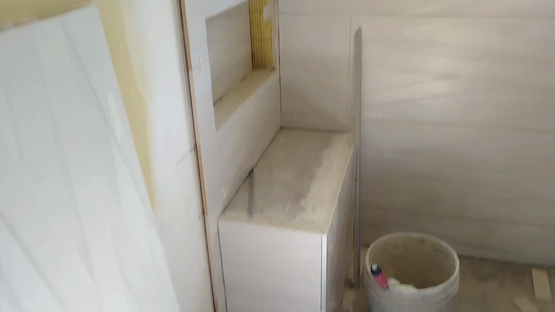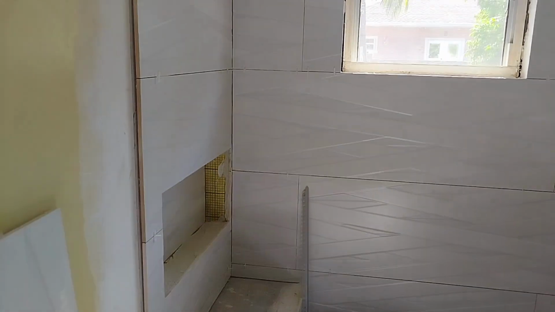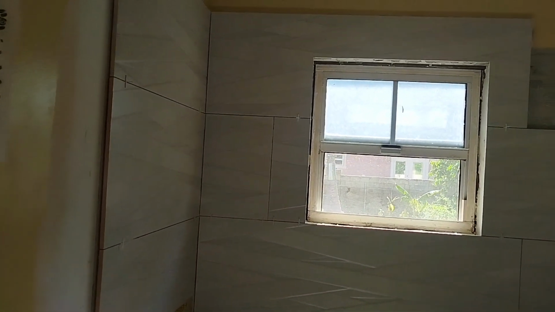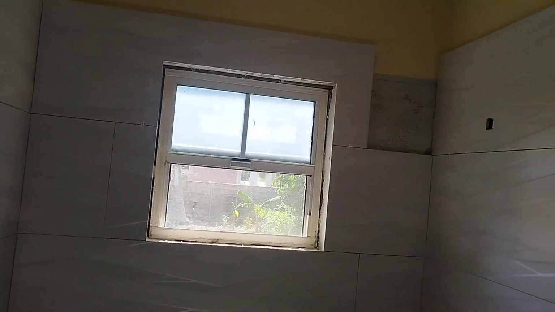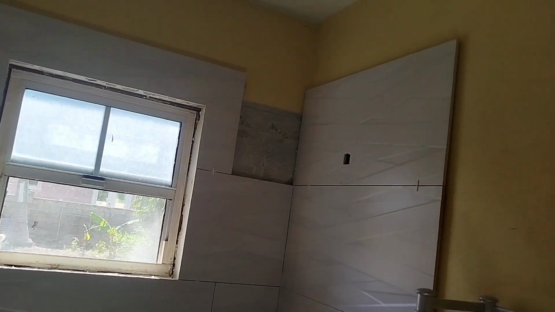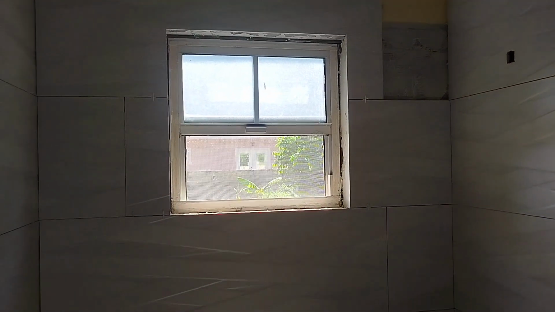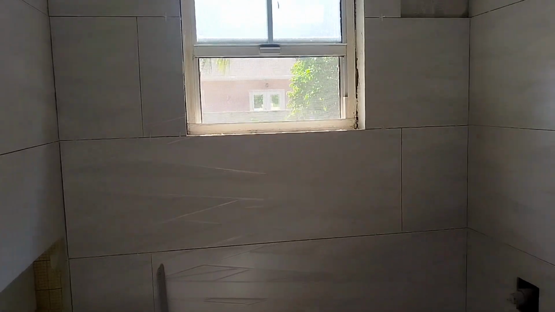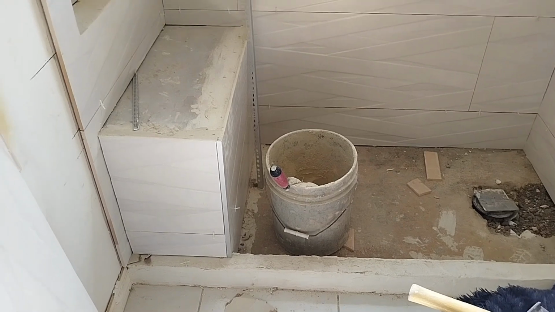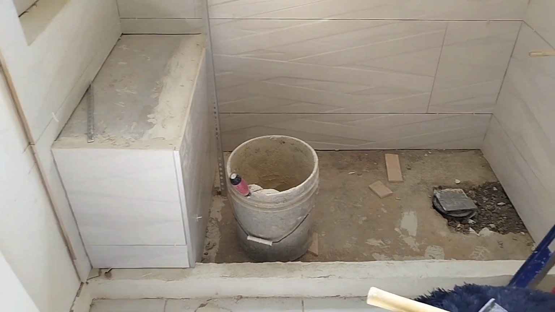All right my people, so see what I'm doing right now. We're on the last tile. So this is how the last tile goes. We just have a piece and a cut in. So that's the window. So what am I going to do with this now? I have the shower floor here now. I'm going to cast up.